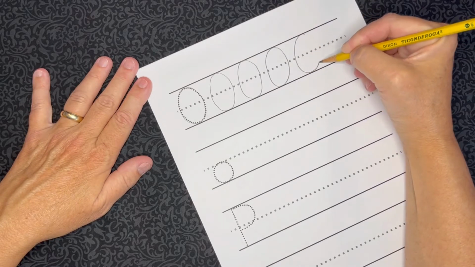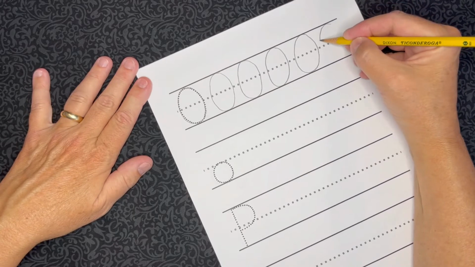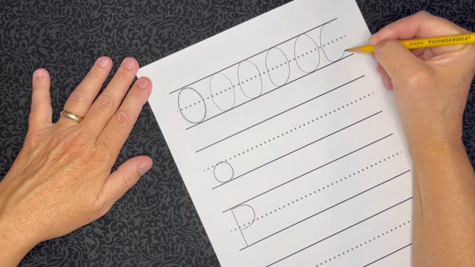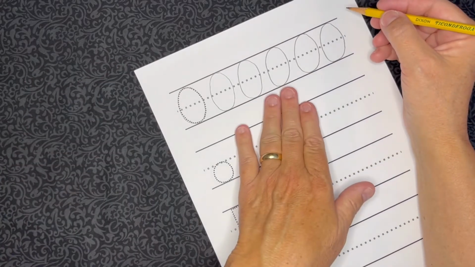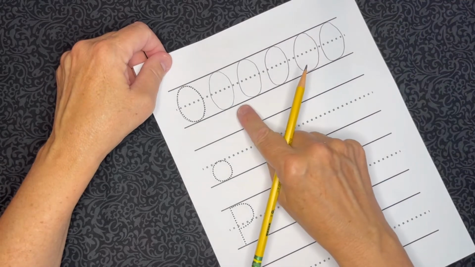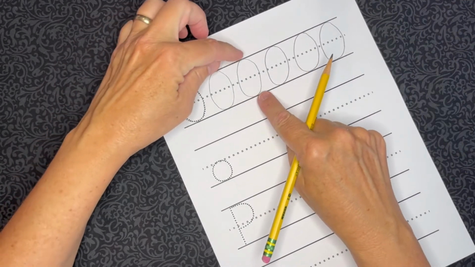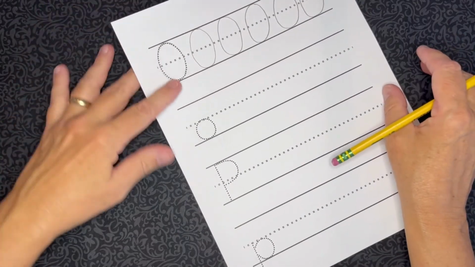Take your time. You can see even me, who writes all day, every day, lots of practice. Sometimes it slants, sometimes it's skinnier. It's okay. But I do try to make sure that I keep the size and shape fairly the same.